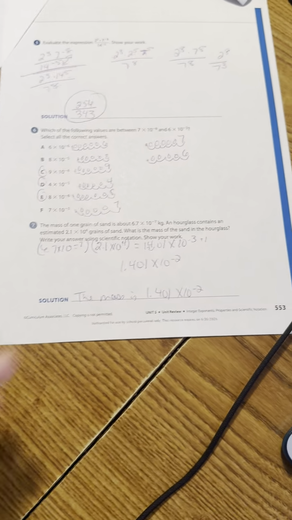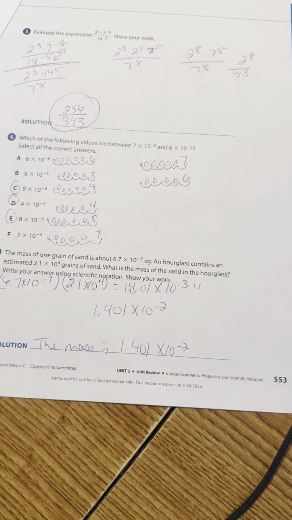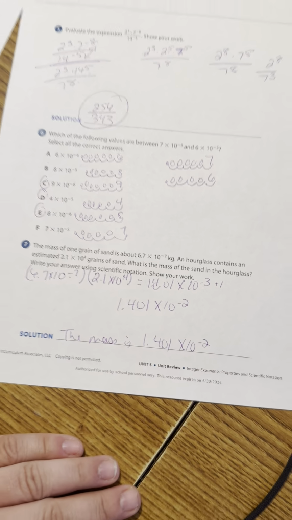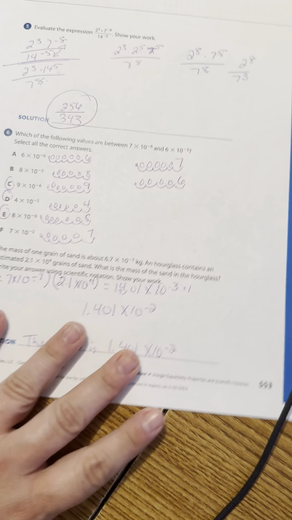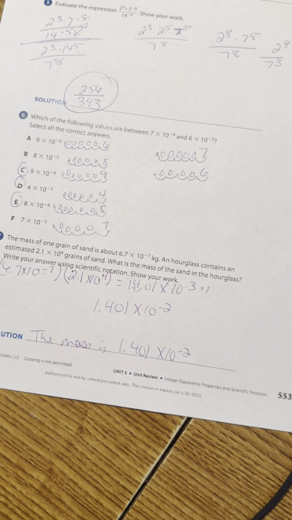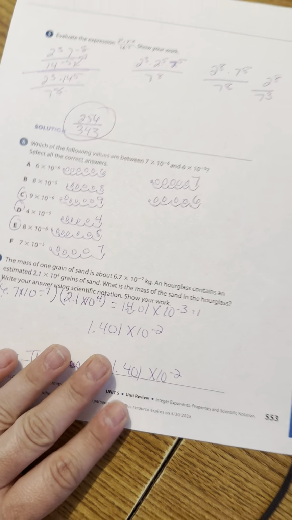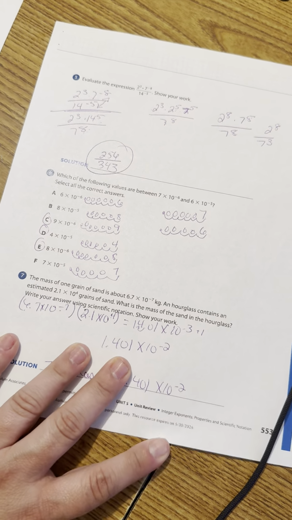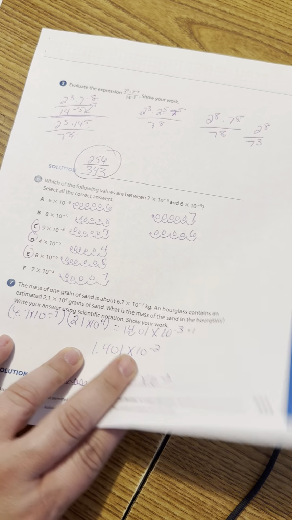All right, so that is your review. I'll double check your test to see if there's anything that you can't do, and I will adjust it accordingly. Make sure you bring these with. You can bring calculators. Good luck and see you tomorrow.